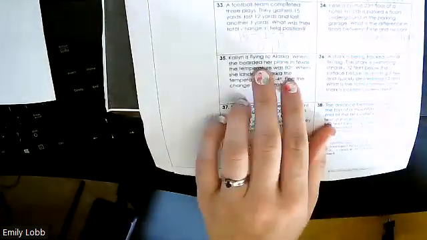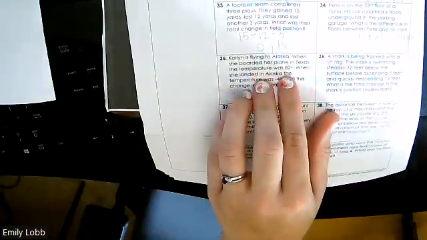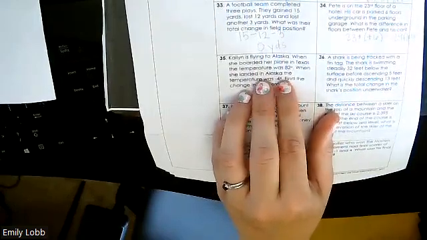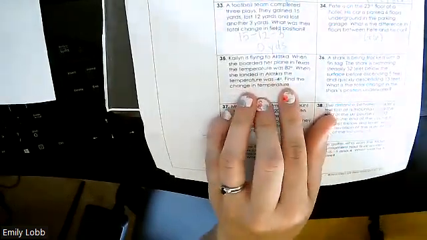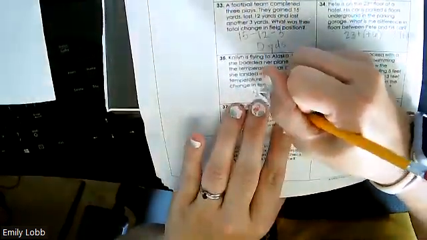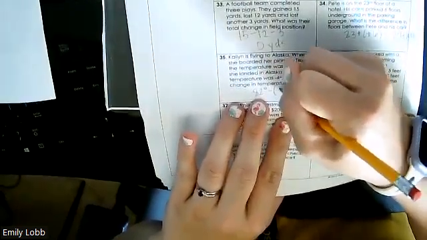Caitlin's flying to Alaska. When she boarded her plane in Texas, the temperature was 82 degrees. When she landed in Alaska, the temperature was -4. Find the change. Remember, when we find the change, we're finding the difference. So from 82 degrees, minus a -4.